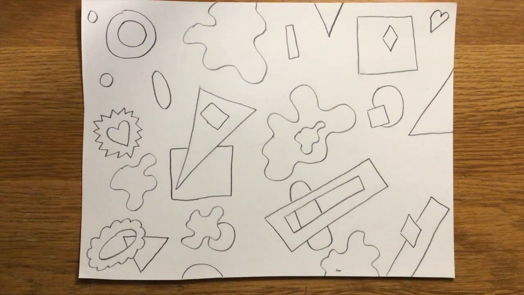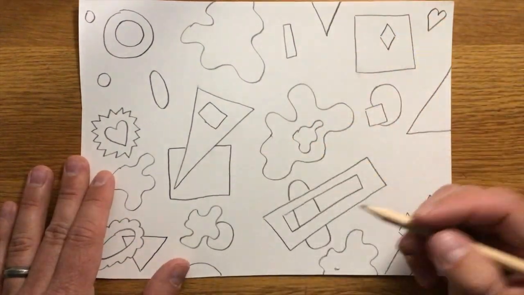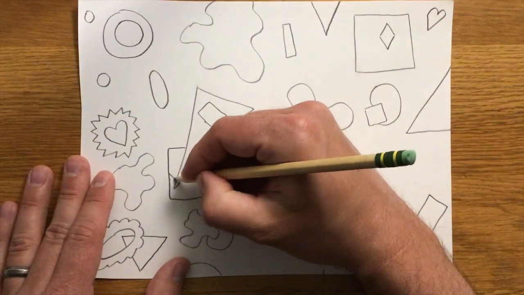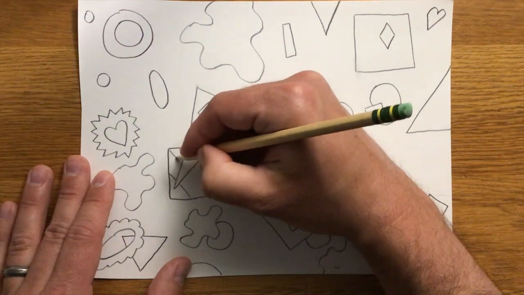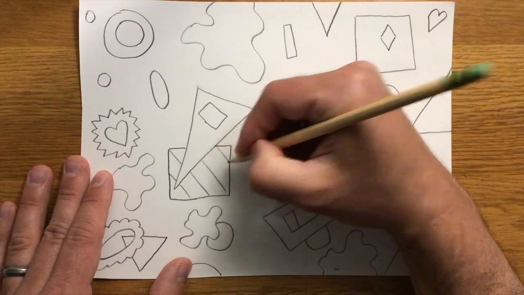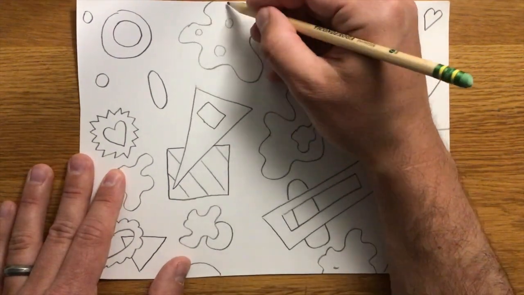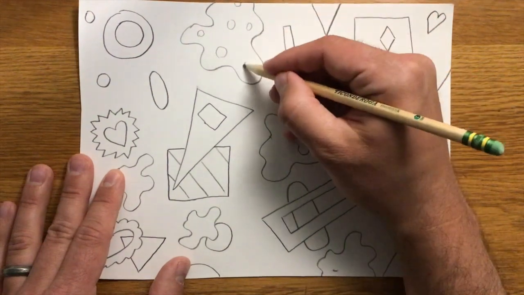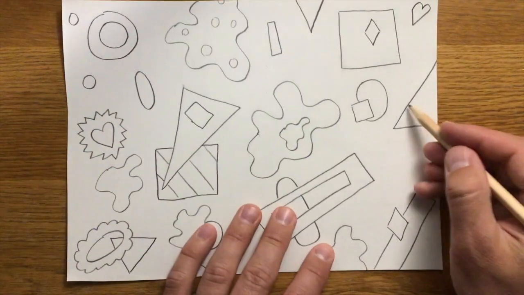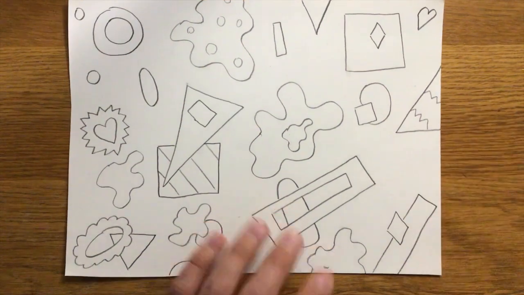Before I do that, I want to make the suggestion that instead of just coloring everything solid, maybe make patterns. So for example, on some of these shapes like this square that's behind this triangle, I'm going to draw some diagonal lines, again stopping and hopping over the triangle to make a stripe pattern in there. Maybe some polka dots in this blob shape here. And I'm going to do some zigzag stripes inside of this triangle that's going off of there.